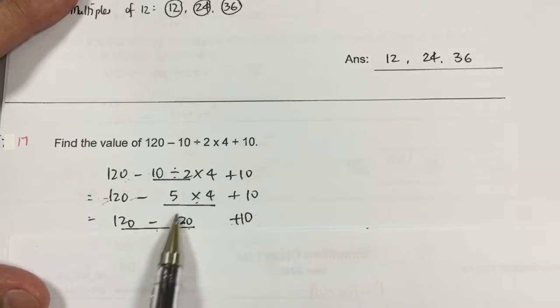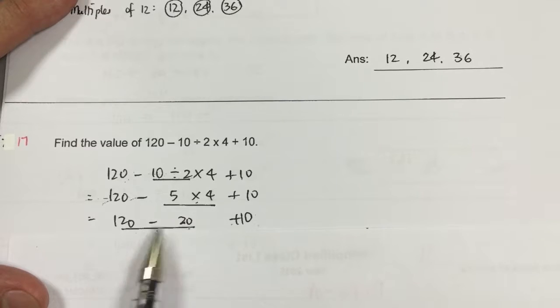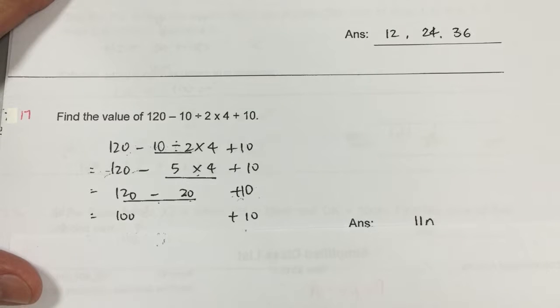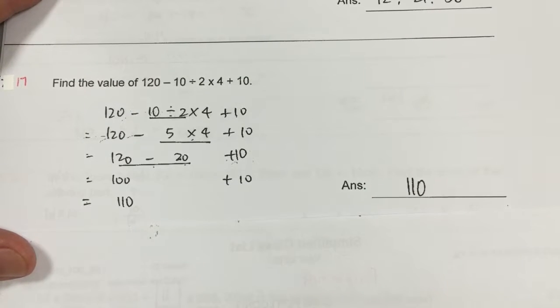A mistake students make is they add these two first, which is wrong. Minus and plus, who comes first? Minus comes first, you must do minus first. So 100 plus 10, you have 110 as your answer.